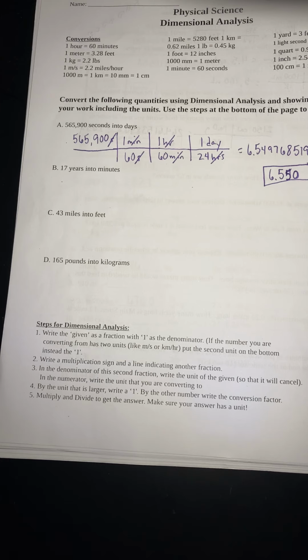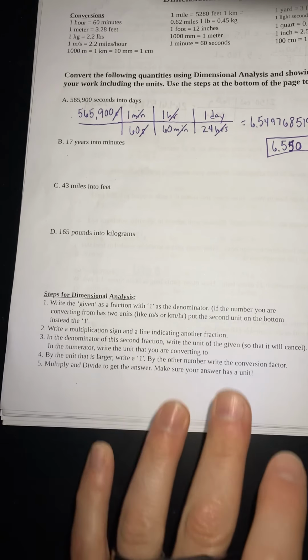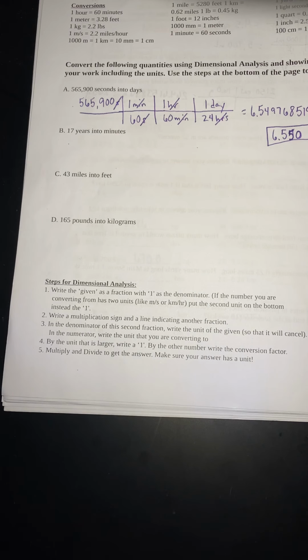All right, anybody have any questions over that one? All right, go ahead and skip down to letter D. The last one on that page. You have 165 pounds. You're trying to convert that into kilograms.